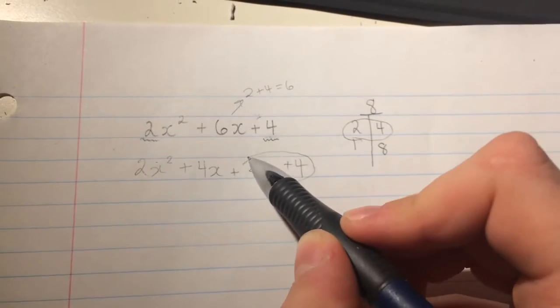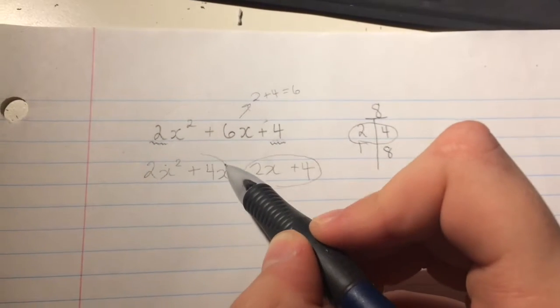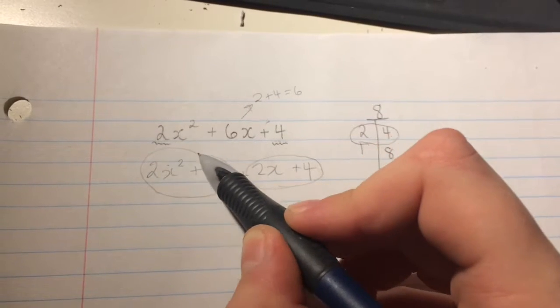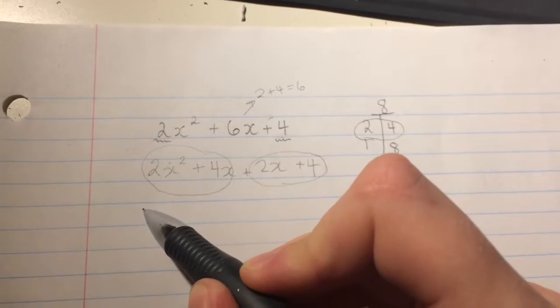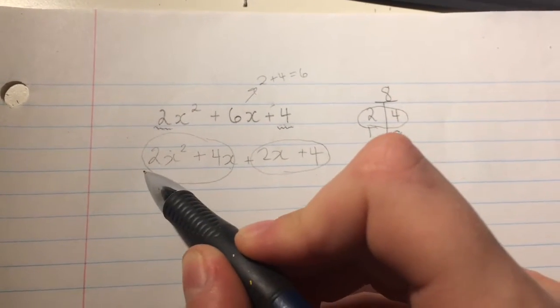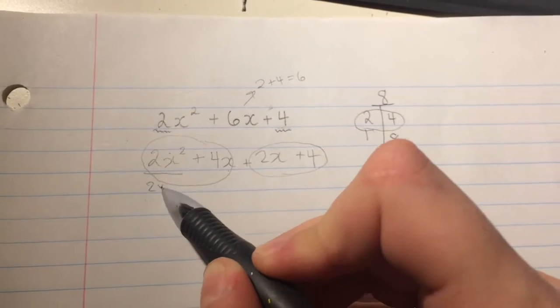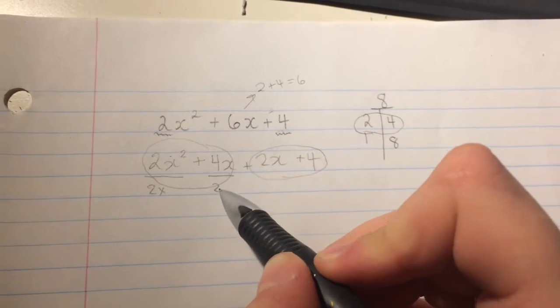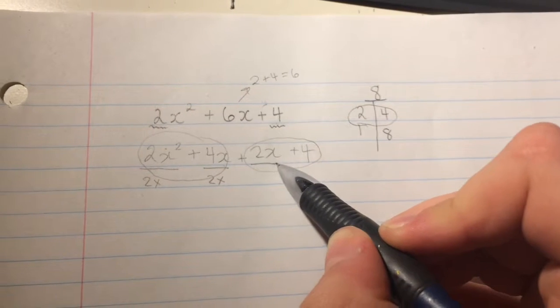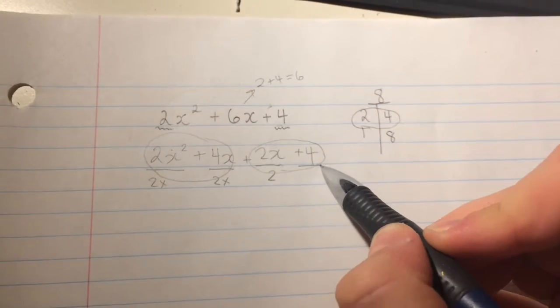Now we do something called factoring by grouping. We split this equation in two. We start by looking at the first one and think, what can both of the terms on either side of the plus sign be divided equally into? In this case, it is 2x. For the second one, it would simply be 2.